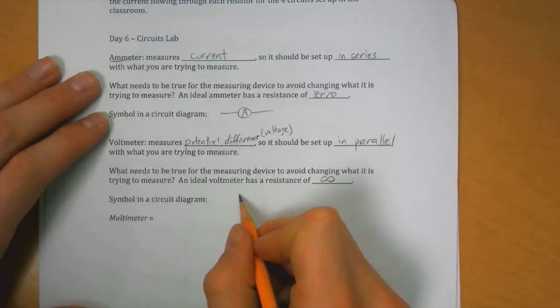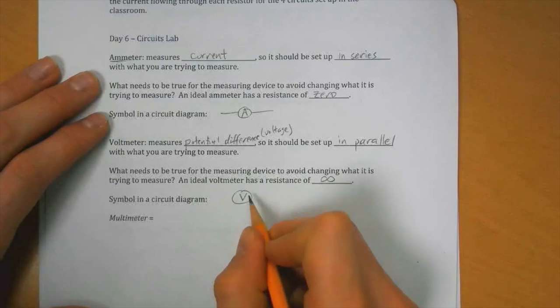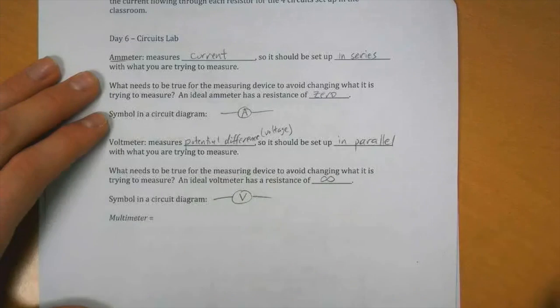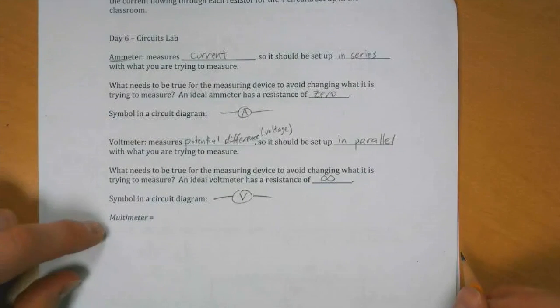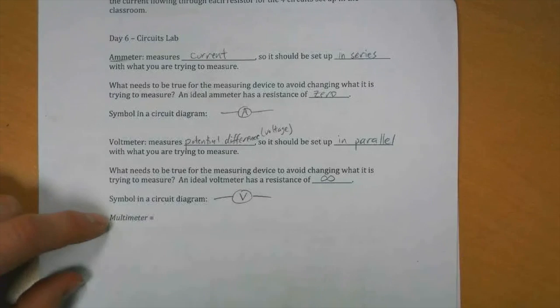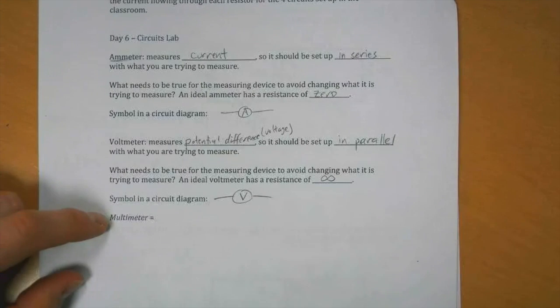And a voltmeter, just like an ammeter, you just put a V in a circle, and then the wires connect to wherever it's connecting to. This isn't going to be relevant for our purposes in this lab, but it's possible that it could show up on the AP exam.